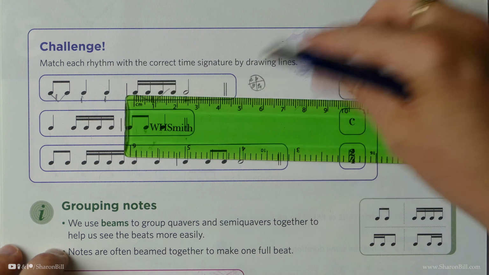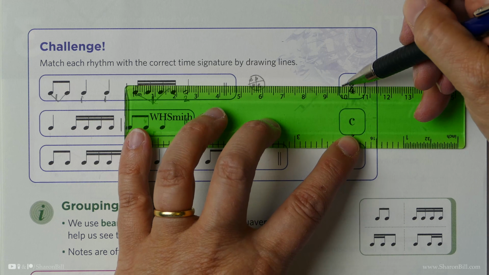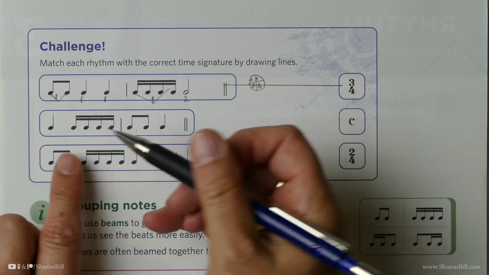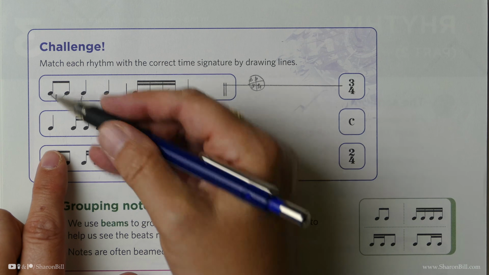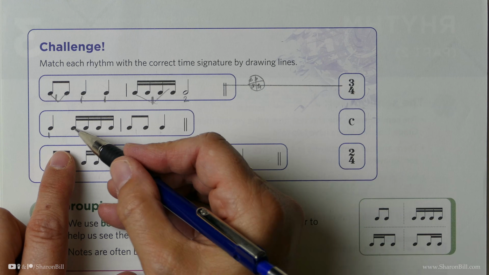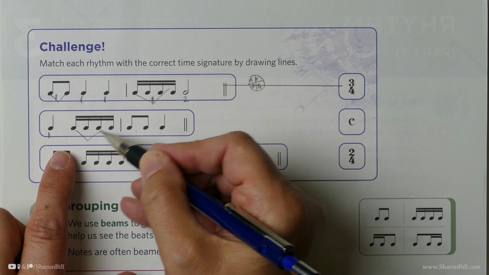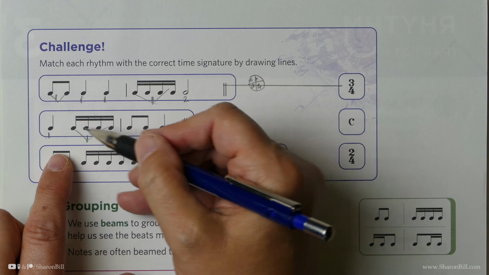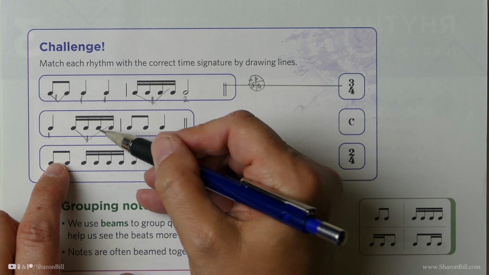And so we can connect these top 2 boxes. Let's see how many beats there are in this next one. We know that a crotchet is 1 beat. We know that 4 semiquavers give us a beat, a whole beat. So 1 plus 1, there are 2 beats in that bar.